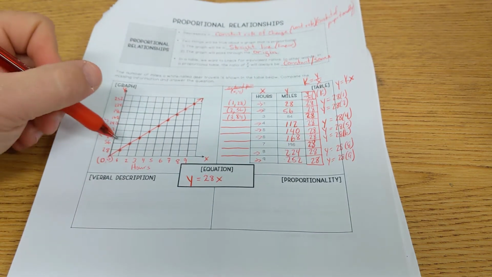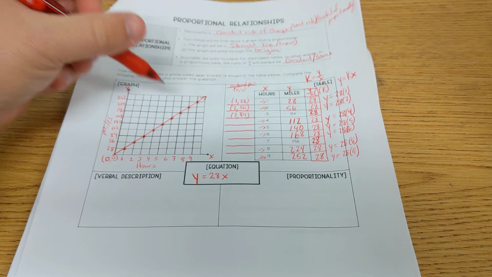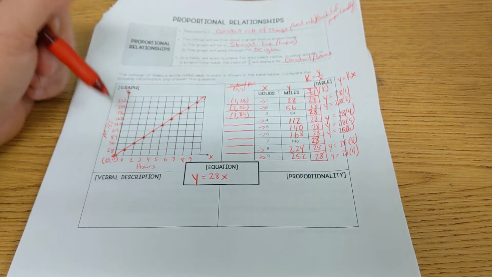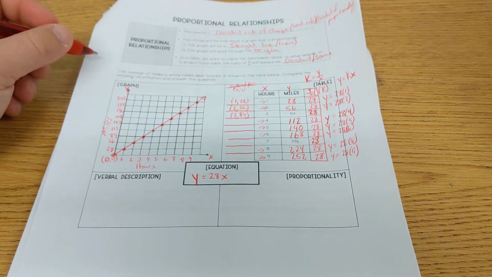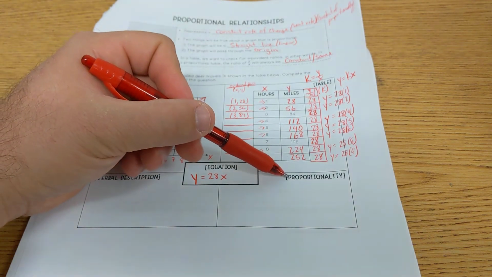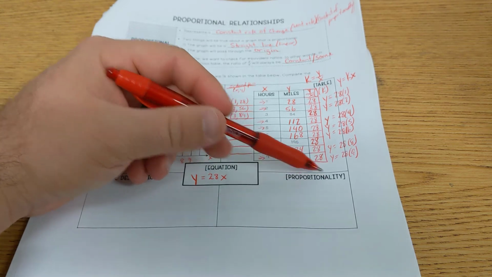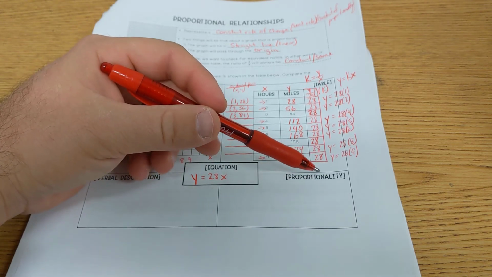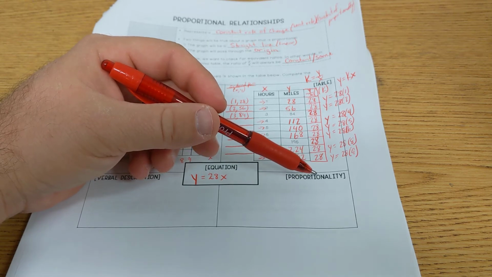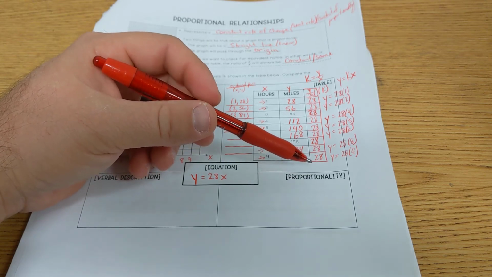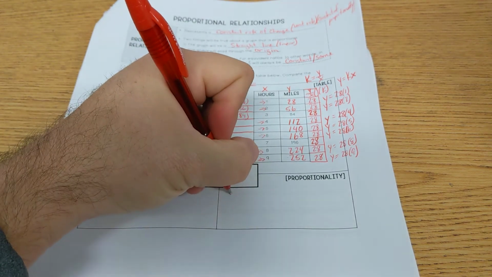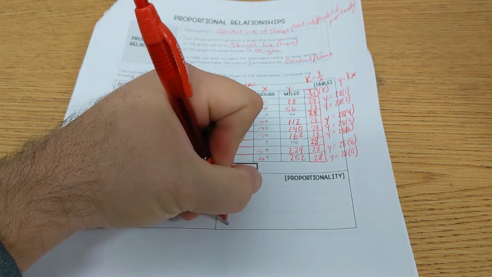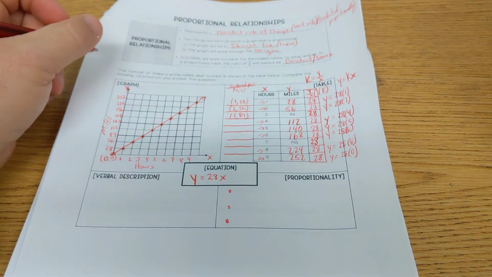So I finished my graph. That looks like a straight line to me, and it looks like it does go through the origin down there. So in this proportionality box, we are going to say why it is proportional. So you should have 3 little points down here.